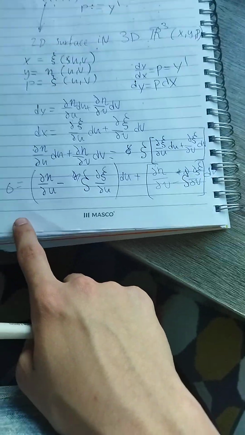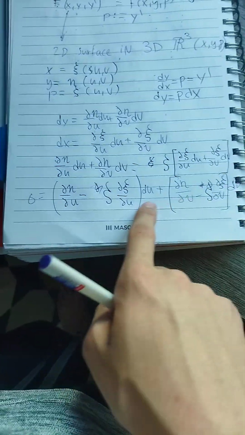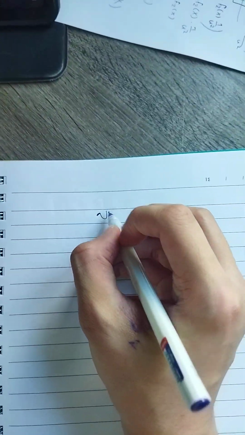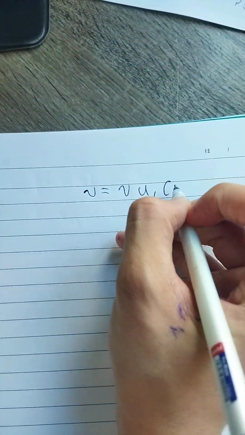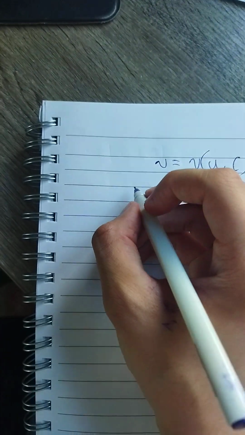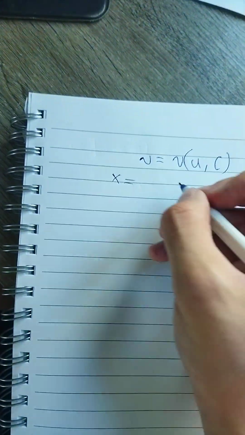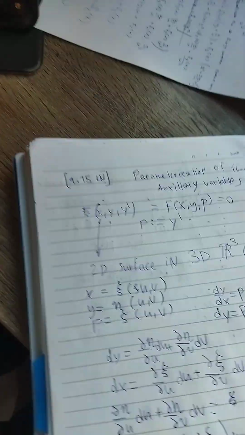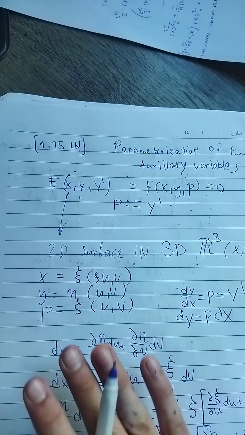and this is essentially an exact, or a symmetric first order differential equation, and suppose that we have found its solution, which is v equals v of u and c, right? So now we can describe a parametric curve that is a solution to this f of x, y, p.